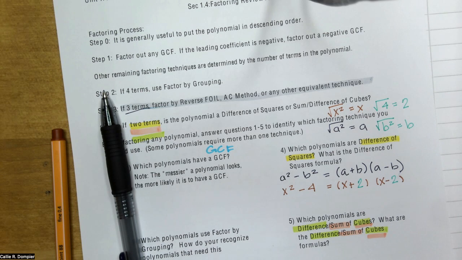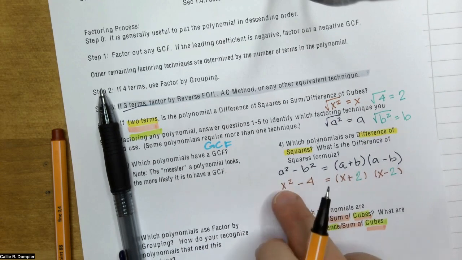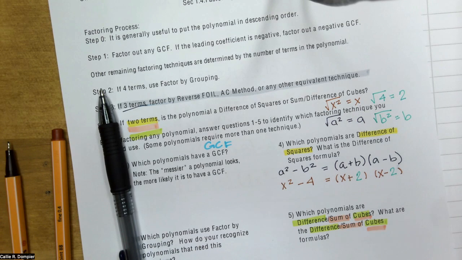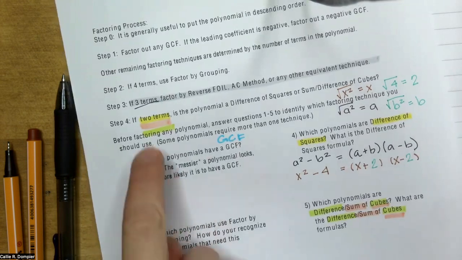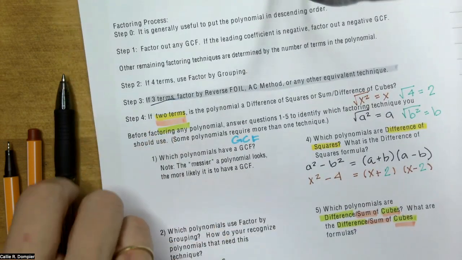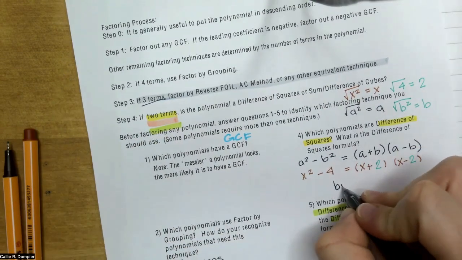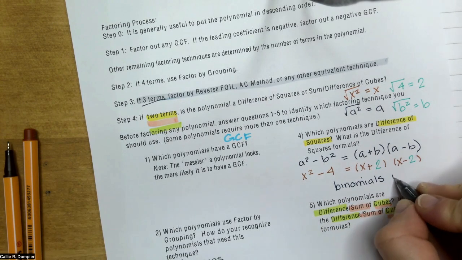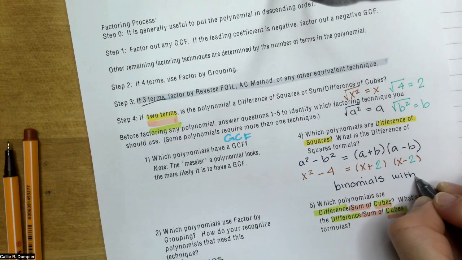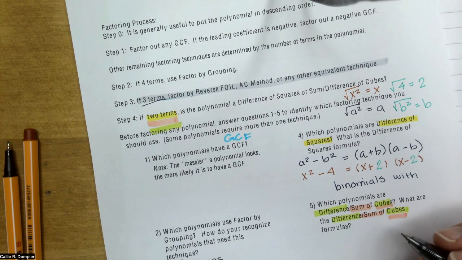The hardest part of difference of squares is identifying whether or not it's a perfect square. Okay, so let's look at our questions and see if we see any 2 terms, any binomials with perfect squares.